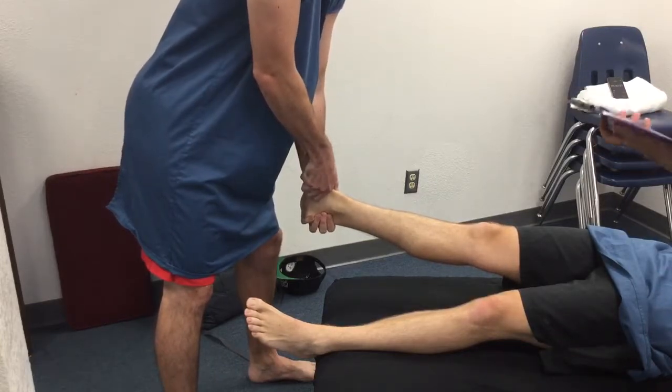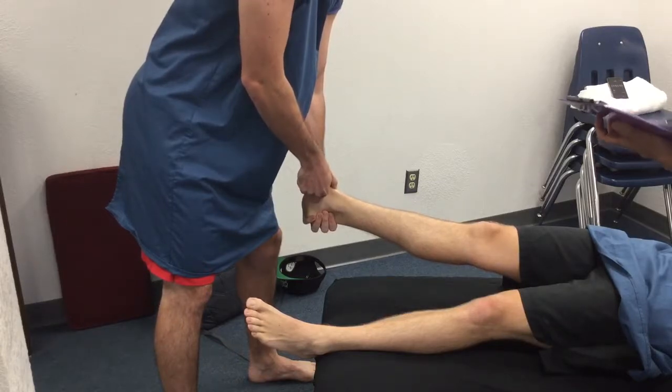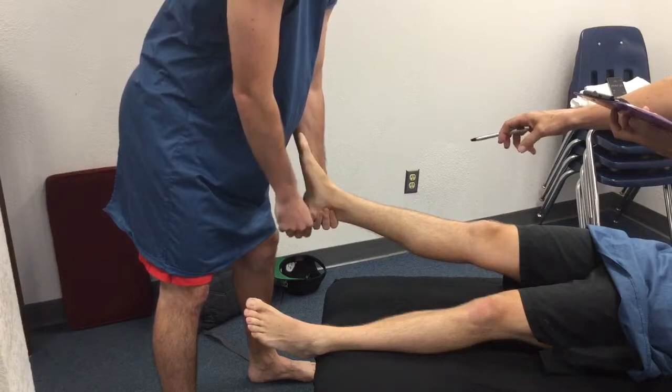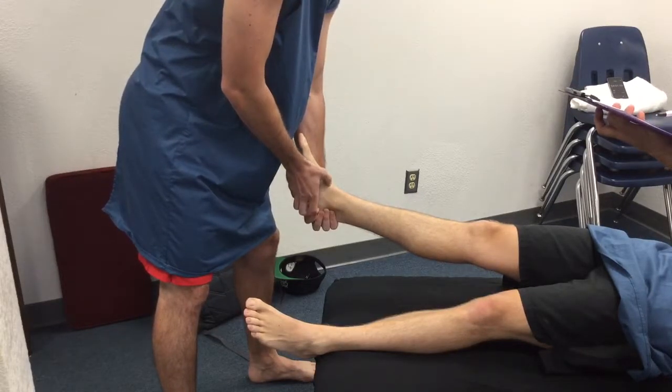So, what direction of palpation do you go? For the actual bone? I'm dorsiflexing the foot. You were at the medial malleolus, then where do you go? You go slightly distally towards the talus, to the dome of the talus.